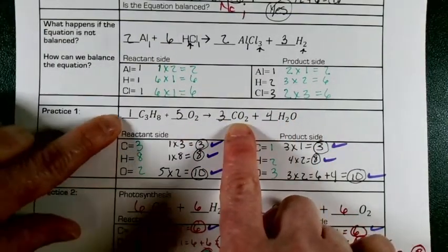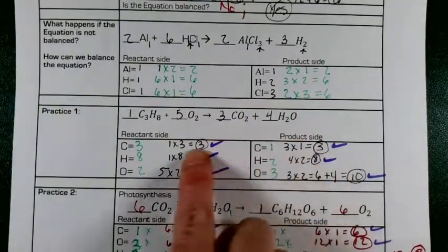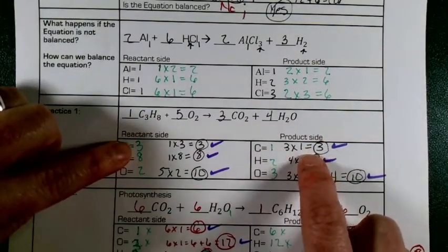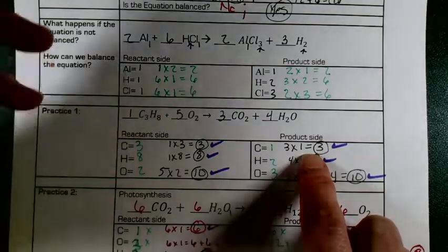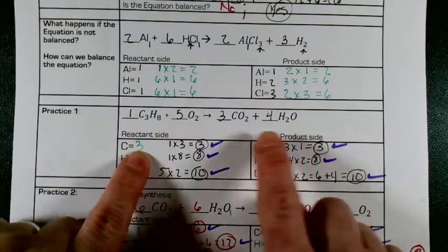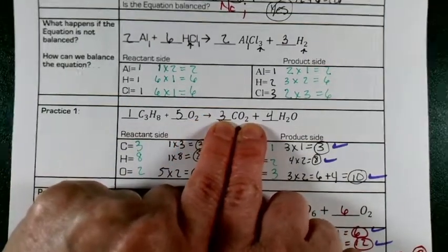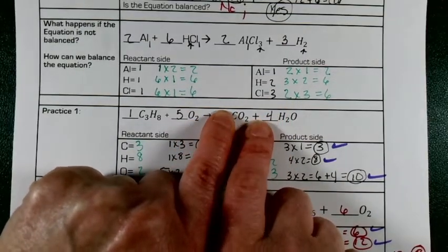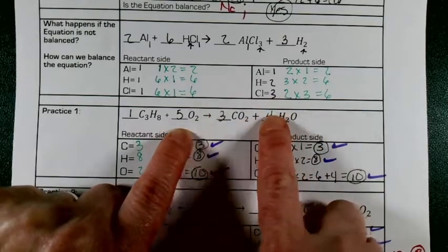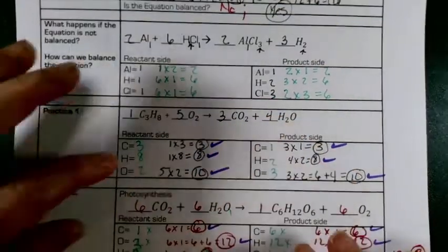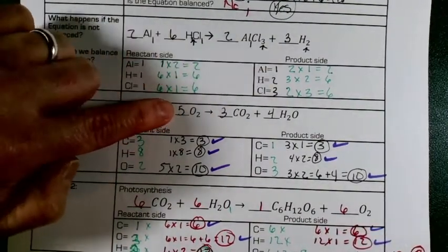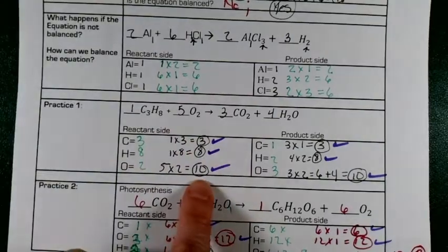Okay, but then I'm like, okay, my carbons aren't balanced. I started with 3 on my reactant side, and started with 1 on my product side. Okay, I can do 3 times 1. That gets me my 3. But then that gets me 6 oxygens for my carbon dioxide on my product side, and 4 on my water side for my oxygen. So that's 4 plus 6 is 10. I needed to get 10 oxygens. And that's why I multiplied 5 times 2 to get 10.